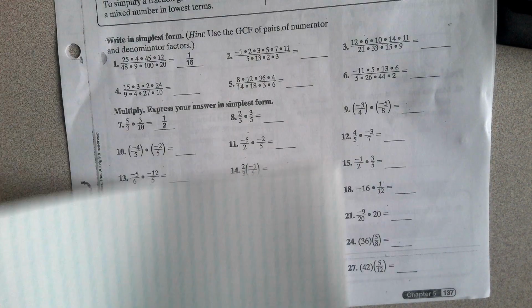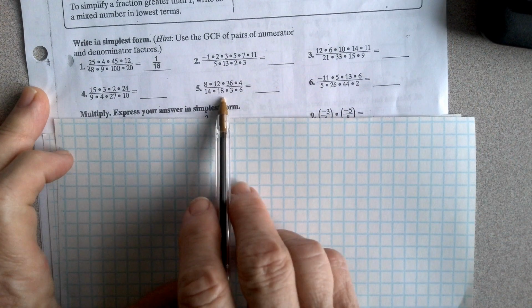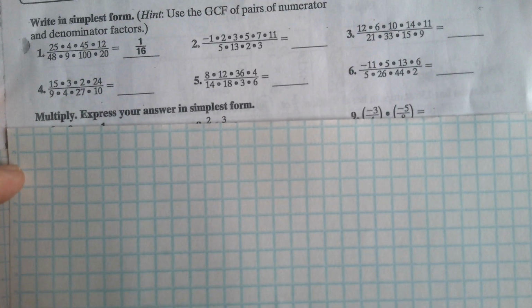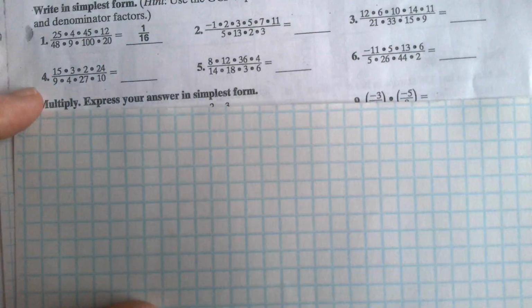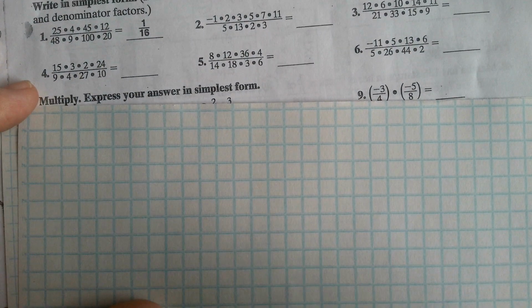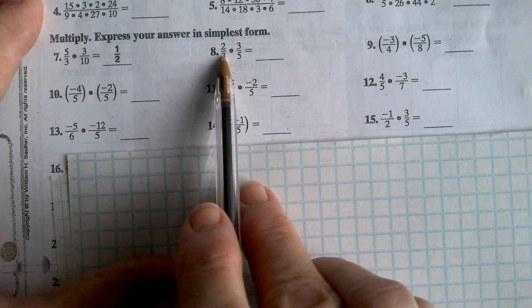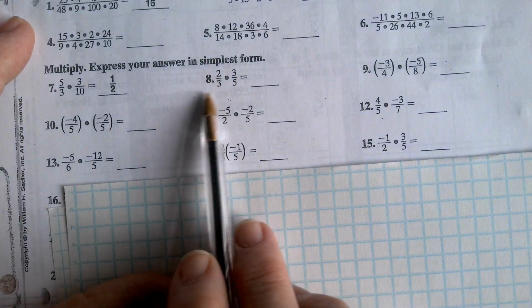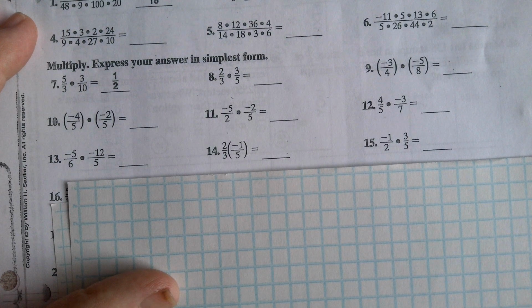Okay, so this is an example of where we started multiplication of fractions. I'm going to go back to this number 5 that we did not do yesterday. In fact, I'm going to write this on the paper. Normally with multiplication, you can just go straight across. And I think we did this yesterday. Oh no, we did not multiply straight across.